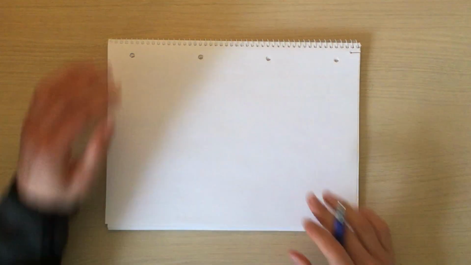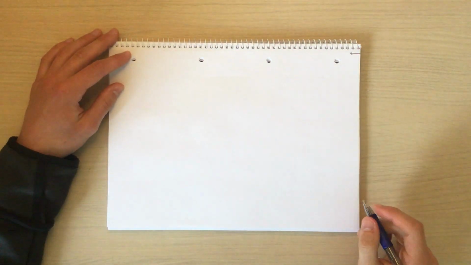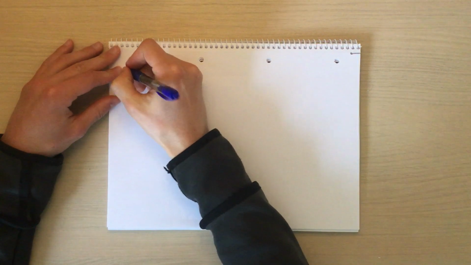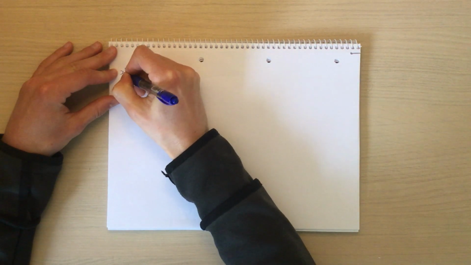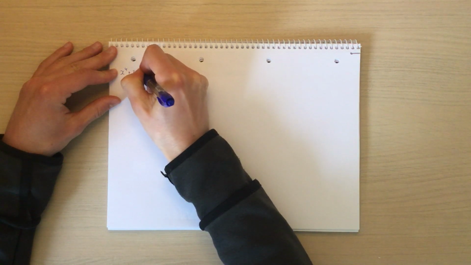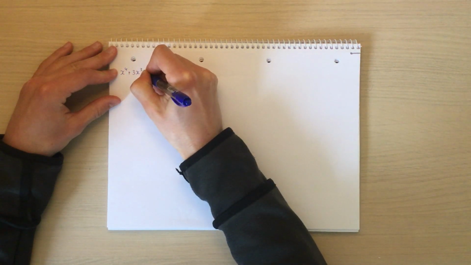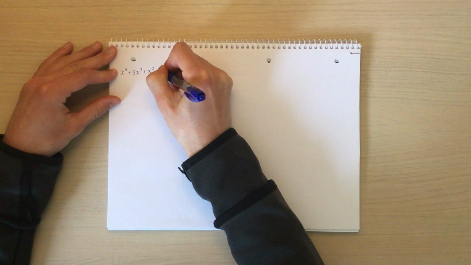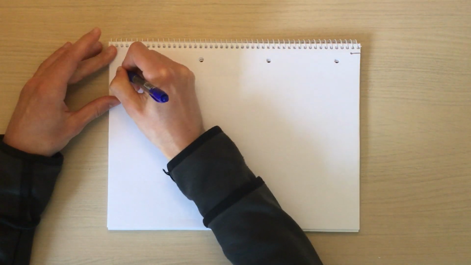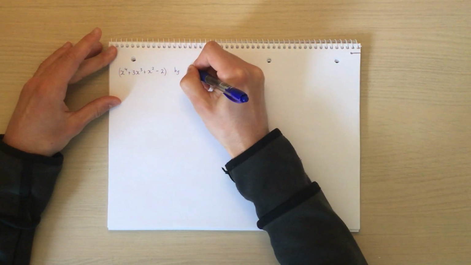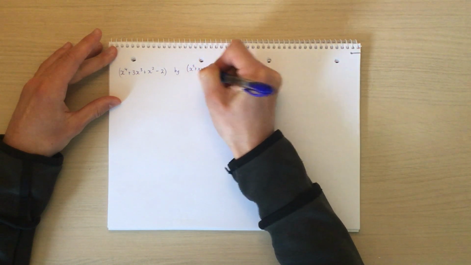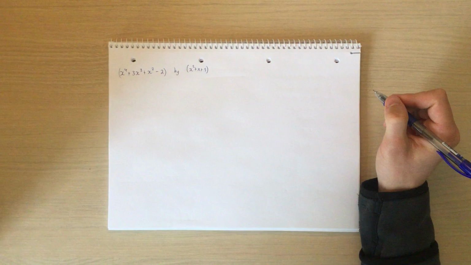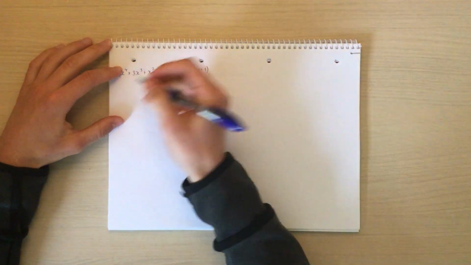So in this video we're going to take a look at polynomial division. And the first question we're going to look at is we're asked to divide x to the 4 plus 3x cubed plus x squared minus 2, so that polynomial, by x squared plus x plus 1. Now the way that we're going to do this is we're going to do long division.